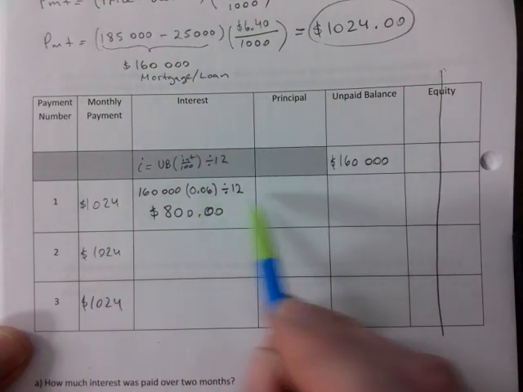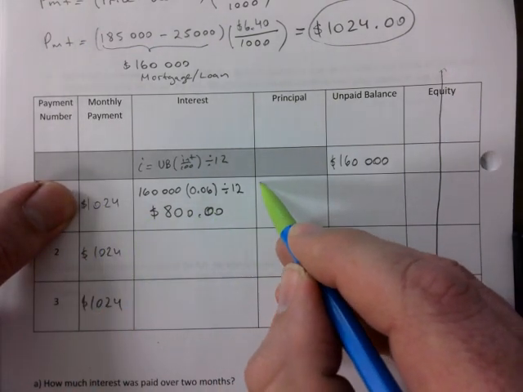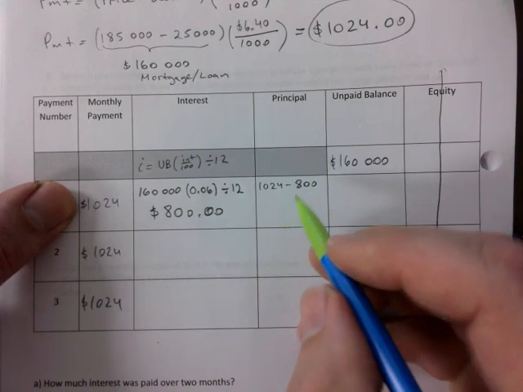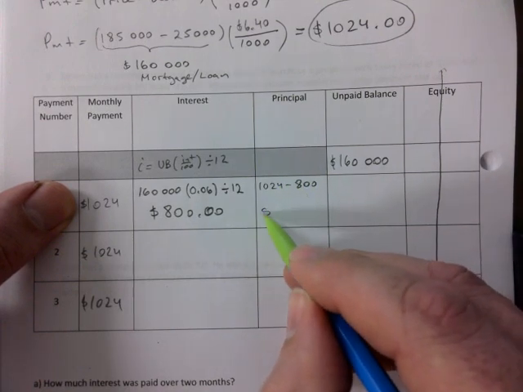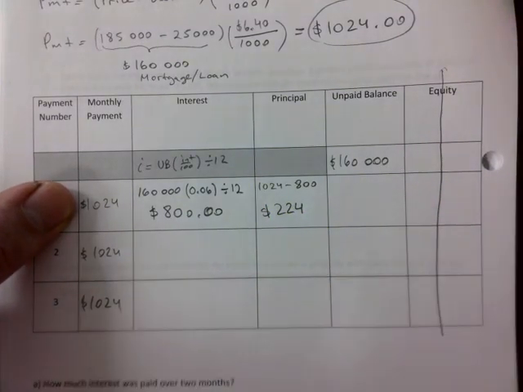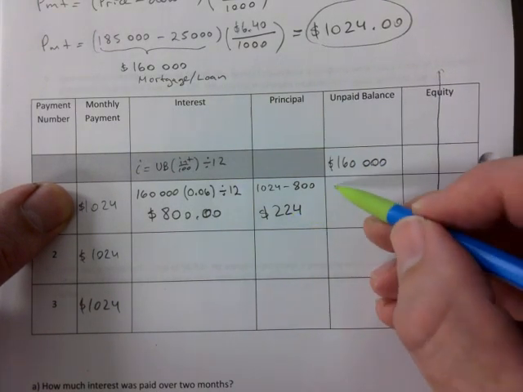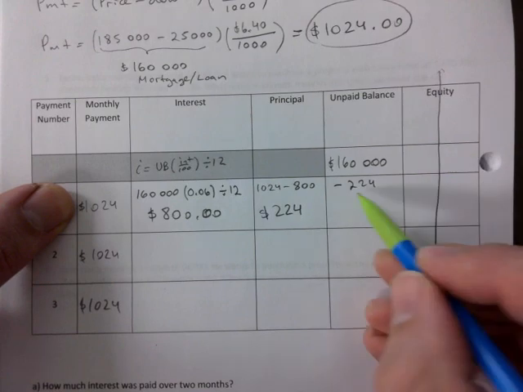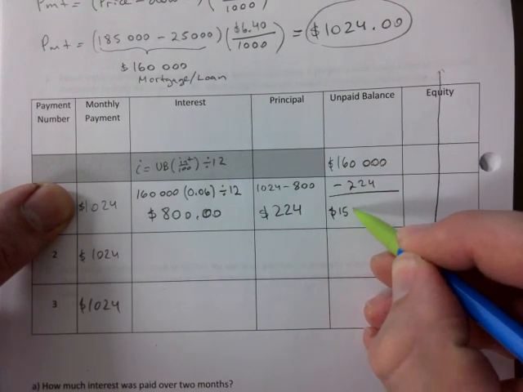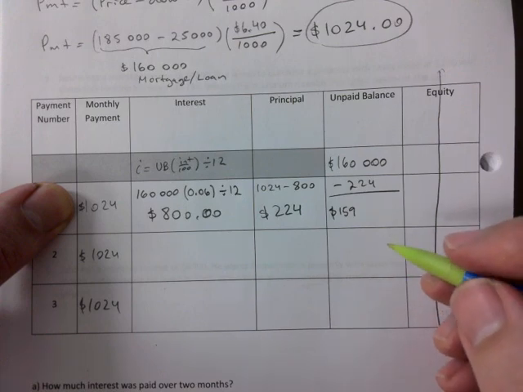Remember, these three cells right next to each other help you, right? If you have two out of the three, you find the other one. So 1,024 minus 800, that's 224. If you want full marks, make sure it has dollar signs in it. And then the principal brings down my unpaid balance. So if you subtract that, you get 159,776.